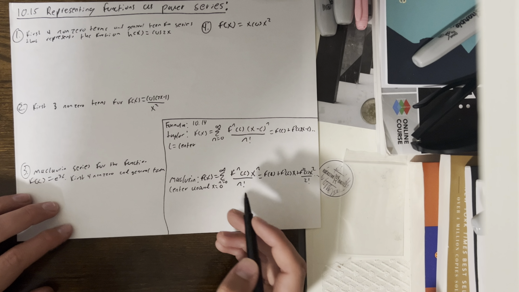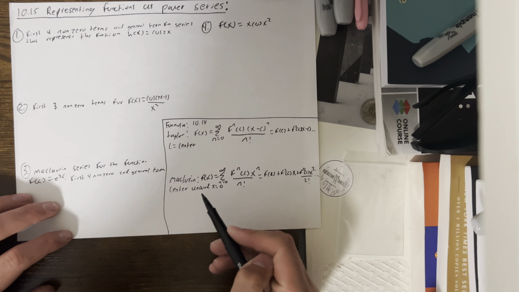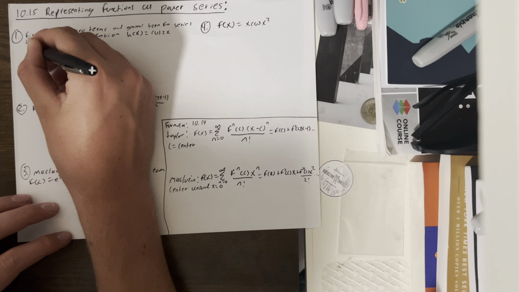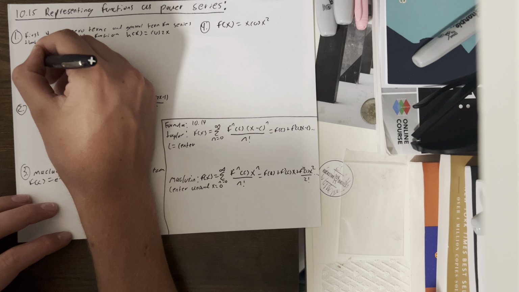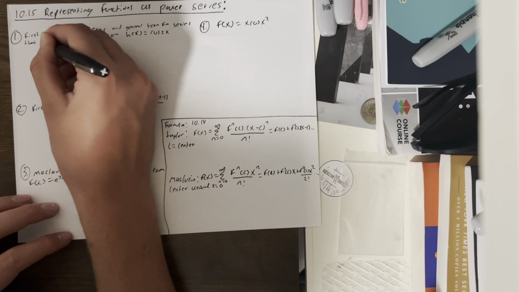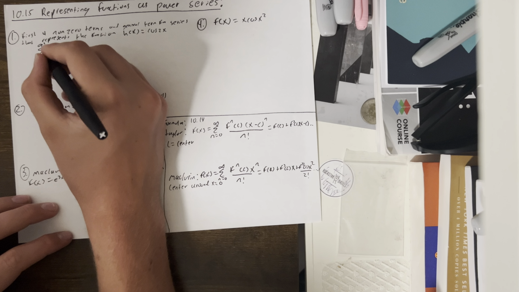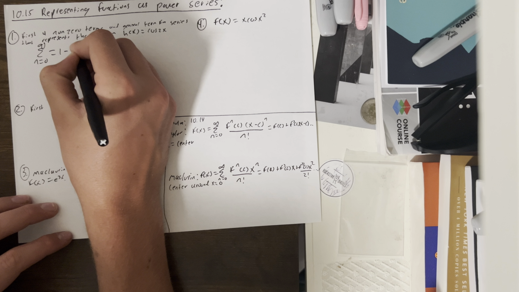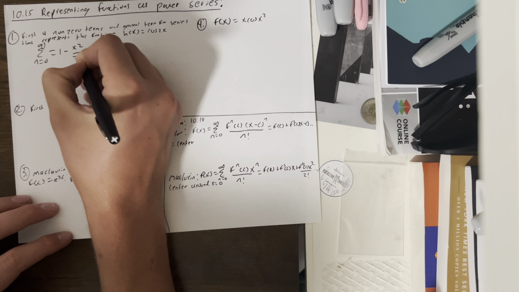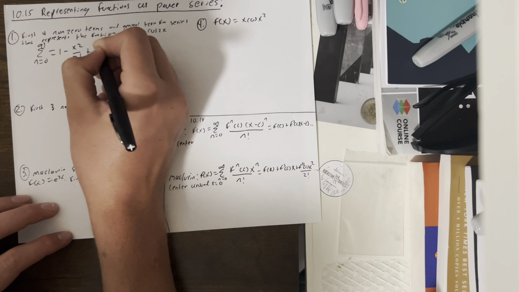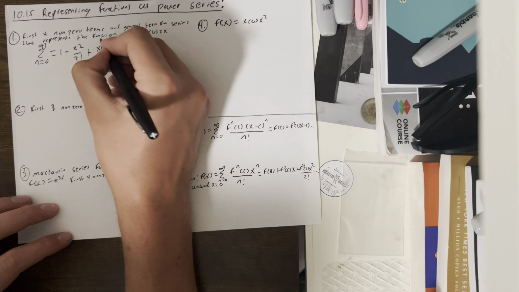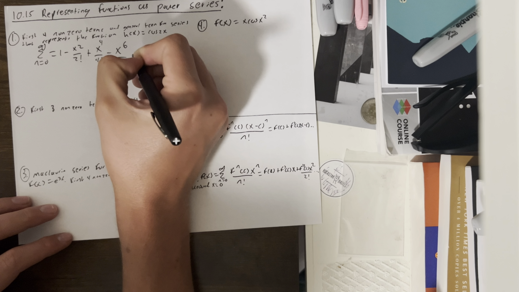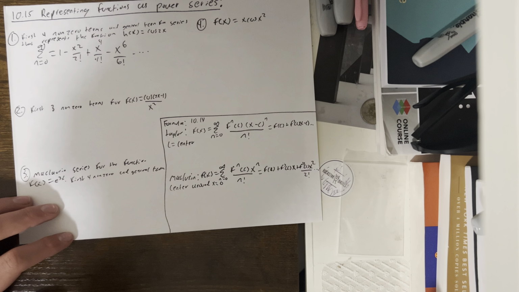And the formula, well, the Maclaurin series for cosine of x is 1 minus x squared over 2 factorial plus x to the 4th over 4 factorial minus x to the 6 over 6 factorial, and so on and so on.